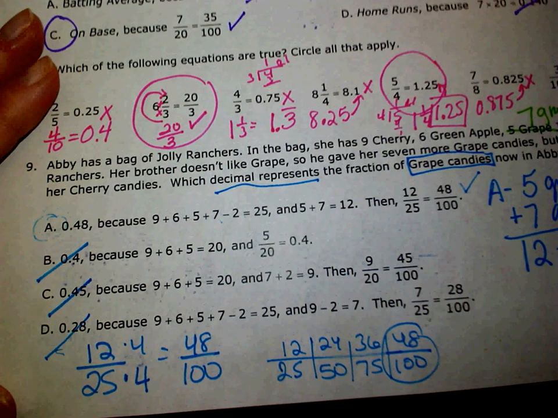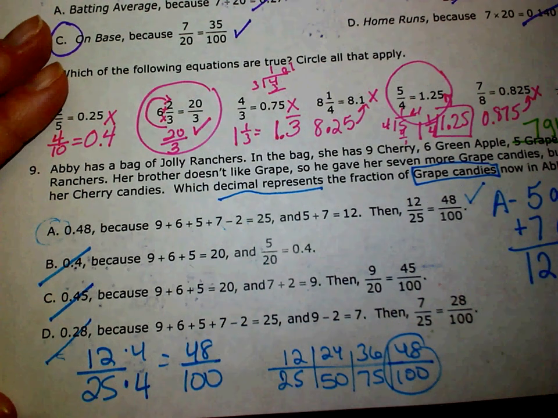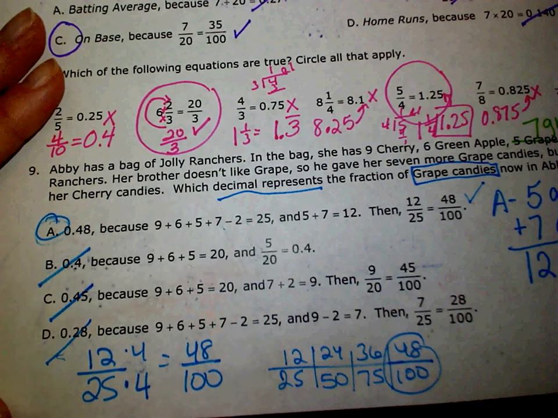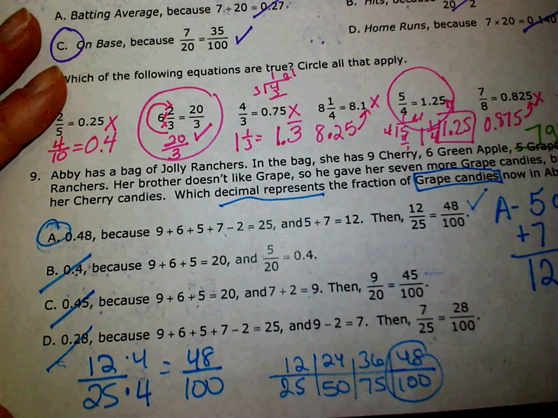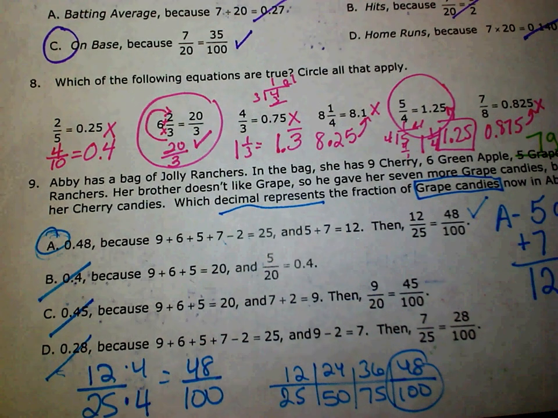So practice your flip book. Make sure that you're memorizing the facts that are the fourths, the fifths, the tenths, the eighths, and the 1/3 and the 2/3 repeating that we looked at today.